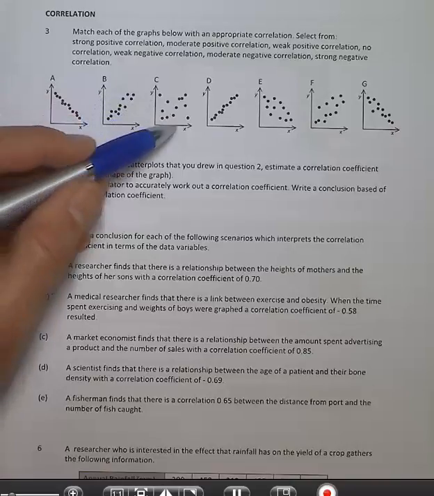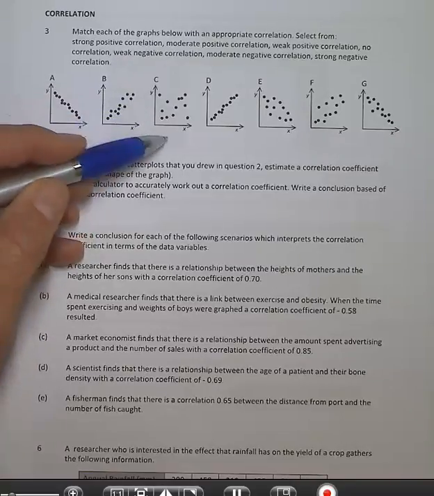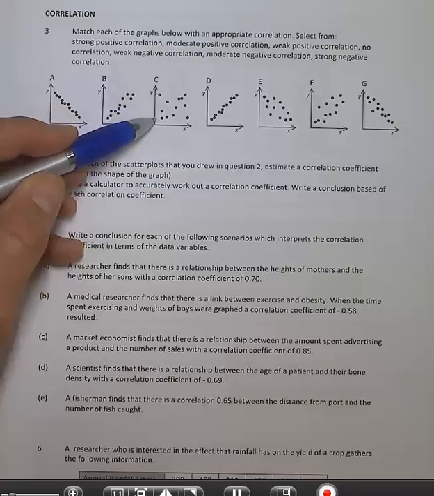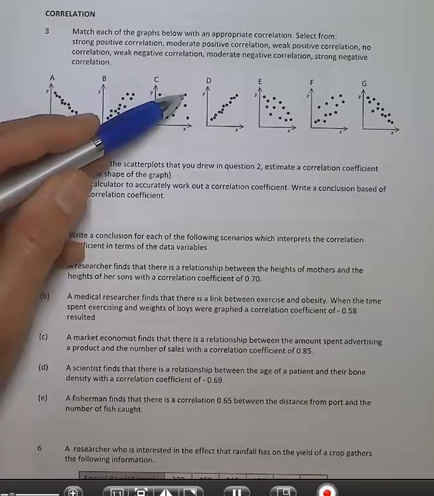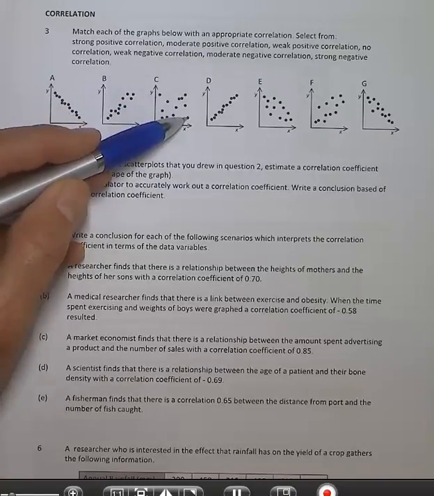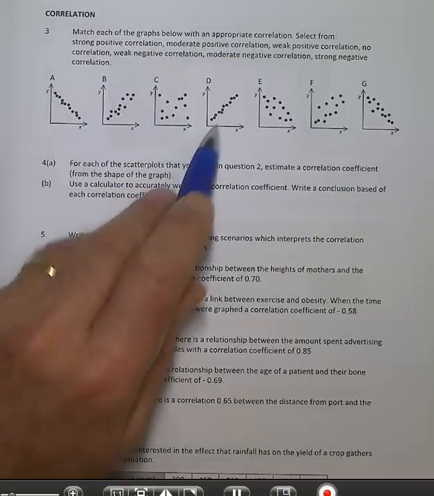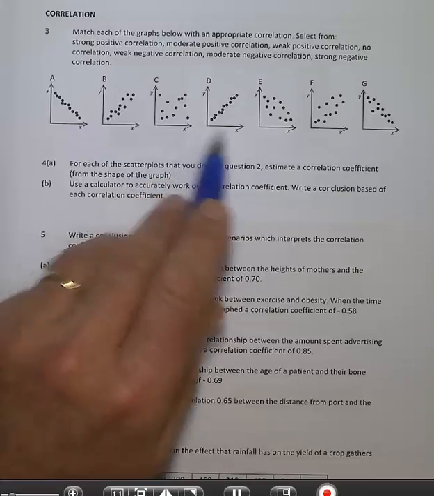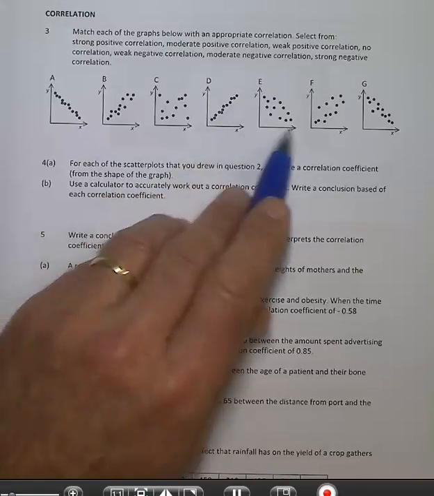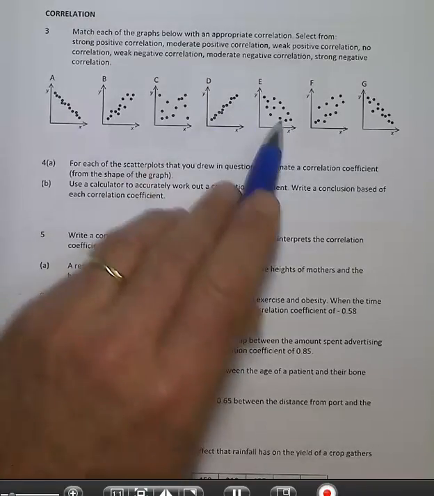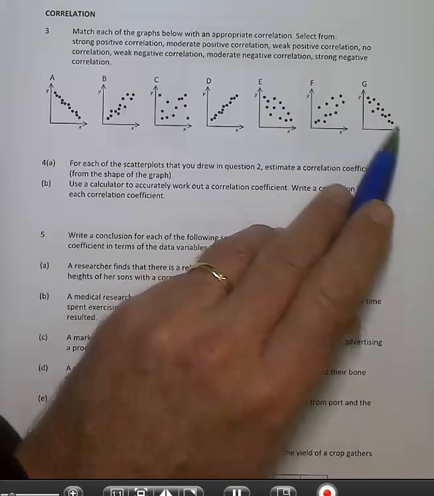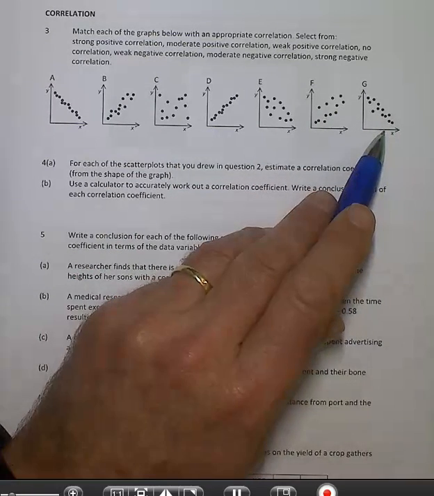C, it's pretty vague. There's really nothing there you can say. You can see I've got a very high positive value for y for a low value of x, and conversely, a very low positive value of y for a positive value of x. D is one of these dead straight ones, so as x increases, y does decrease. That would be towards the moderate to weak, and obviously strong to moderate negative in those cases.